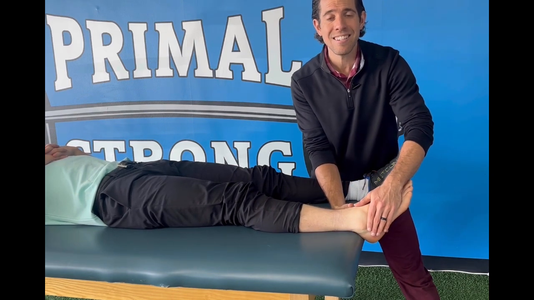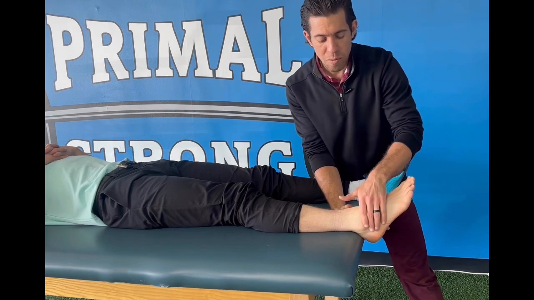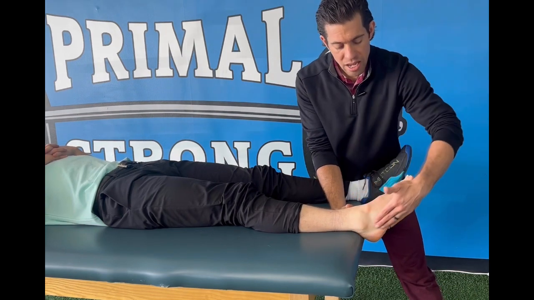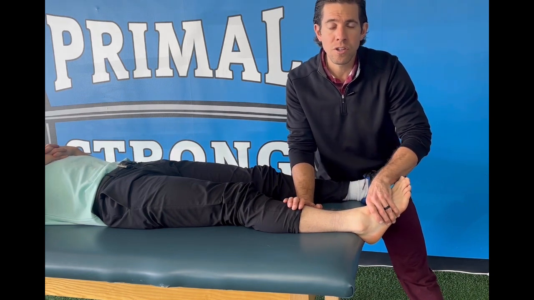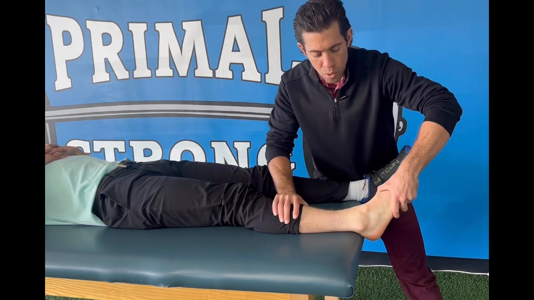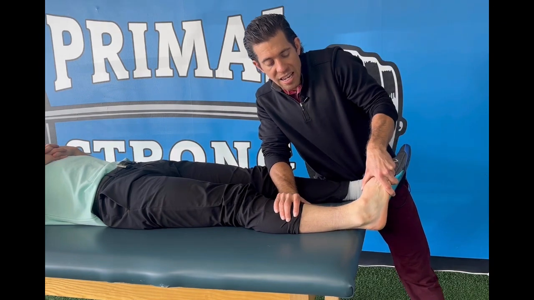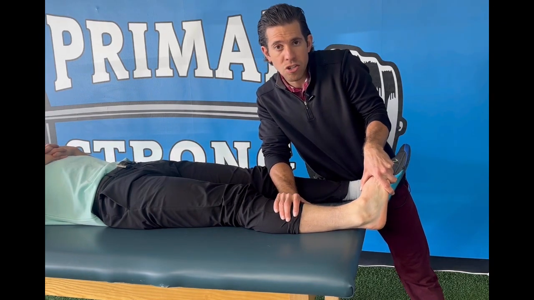So it is a sensory nerve, so typically you may feel lack of sensation in this general region right here. And if you ever wanted to tension the nerve to produce signs and symptoms, we would dorsiflex and invert the foot, just like so.